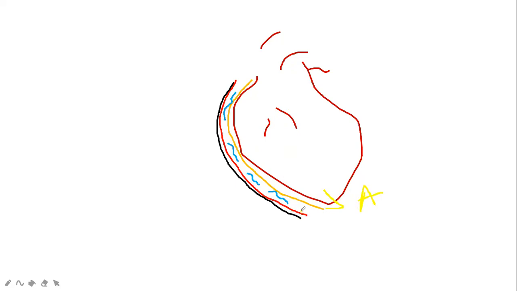These two develop from the parietal layer. That is the same place where we have the body wall forming. So these two are innervated by the somatic nervous system. That's why they're innervated by the phrenic nerve.